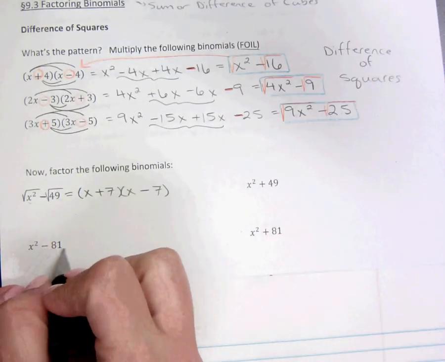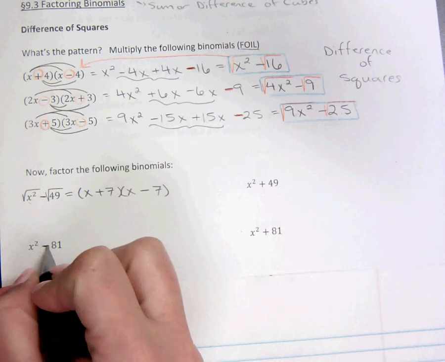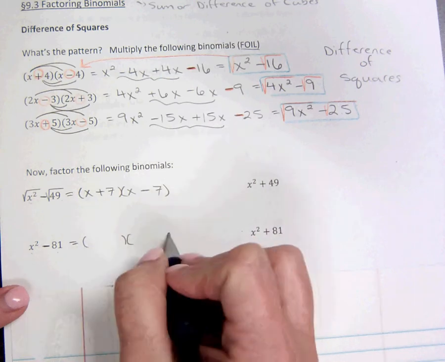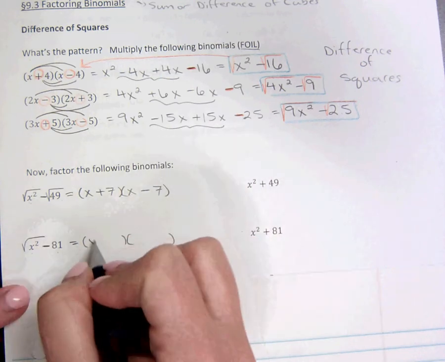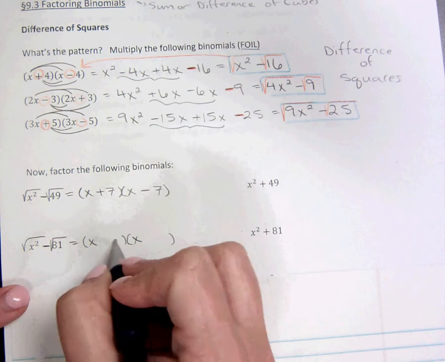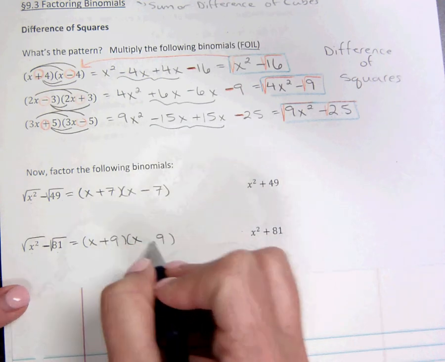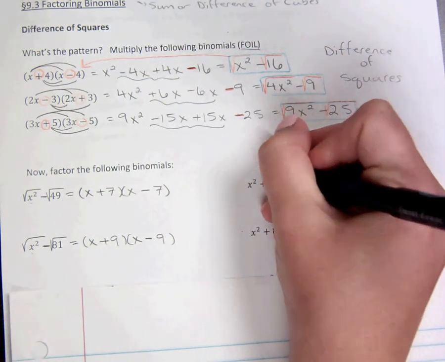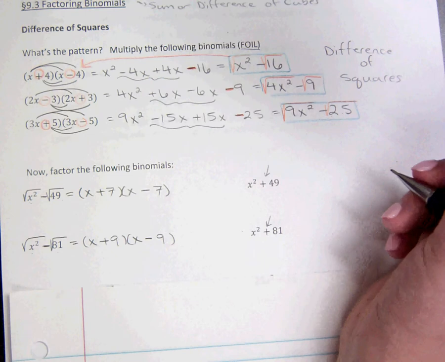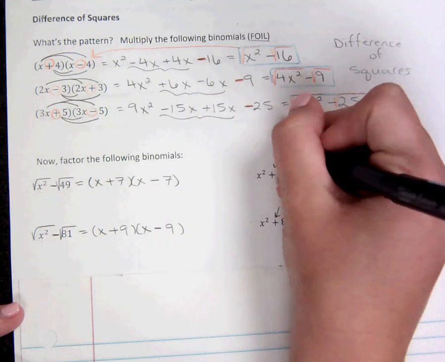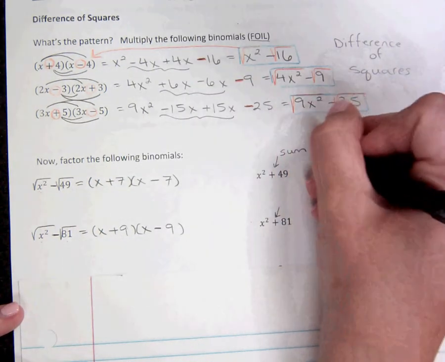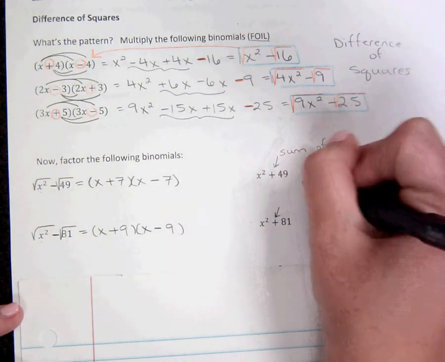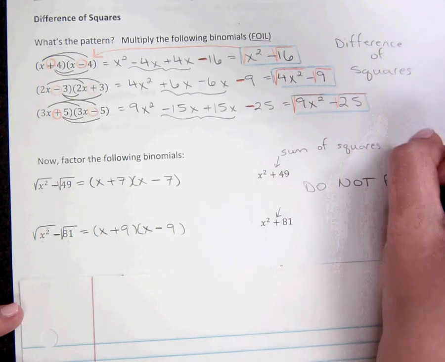X squared minus 81. First thing to notice is that it's subtraction. 81's a perfect square, and so is x squared. So I'm going to set up my binomials. I'm going to square root, get x and x. Square root, get 9 and 9. One is plus, one is minus. Notice over here that these are the same binomials, but they're adding. If they're the sum of squares instead of the difference of squares, they do not factor.